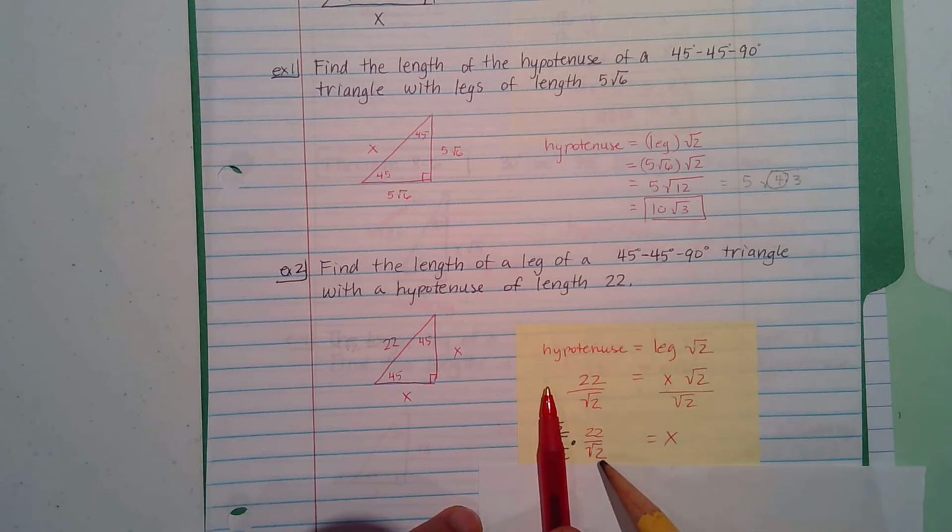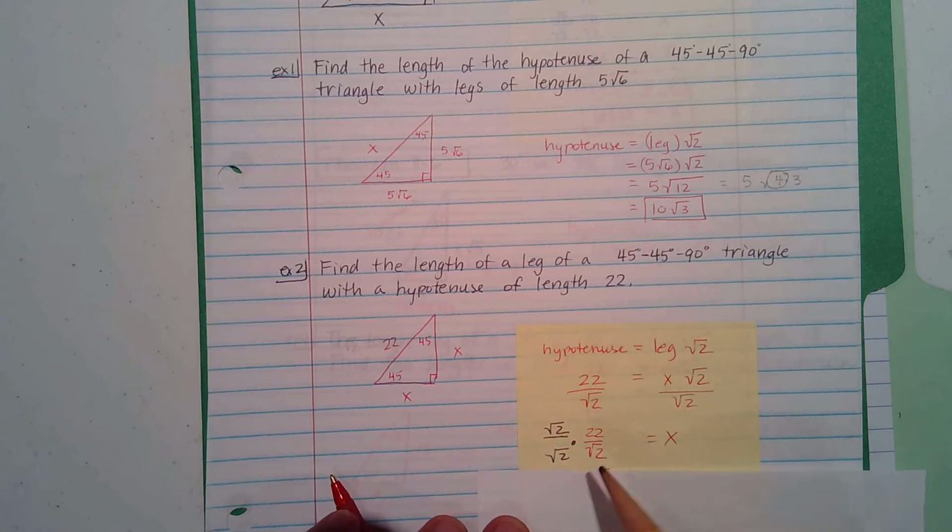Now, we should not have radicals in the denominator, so we're going to rationalize the denominator, meaning we're going to make this denominator a rational number. To get rid of this radical, we're going to multiply by the same number. So radical 2 times radical 2, but we also have to multiply by radical 2 in the numerator. If you think about it, what you're really multiplying by is 1. Radical 2 divided by radical 2 is 1, so 1 times any number is itself. So this way, we are not changing the value of the problem. We're really multiplying by 1.